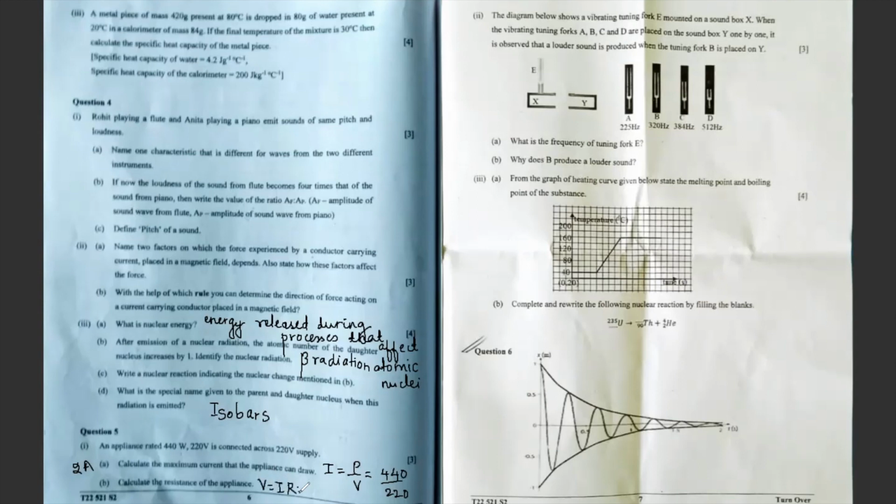So R, the resistance, will be V divided by I. V is 220, I is 2, and this is 110 ohms. So resistance is 110 ohms. Question 5, the second part.